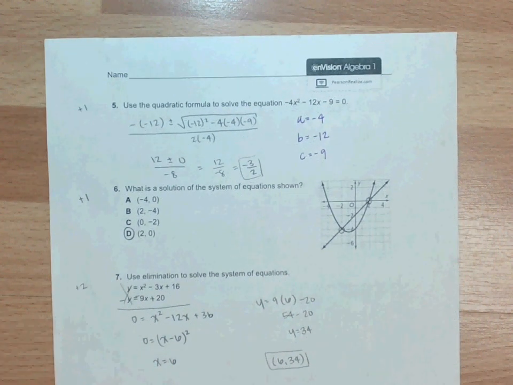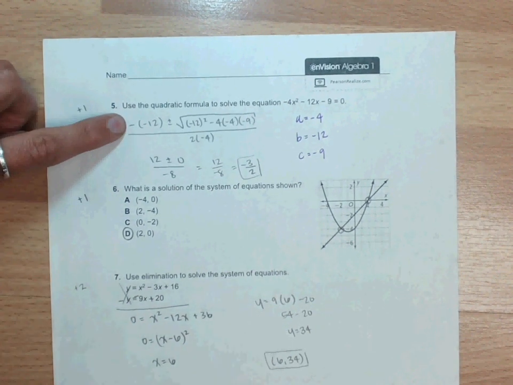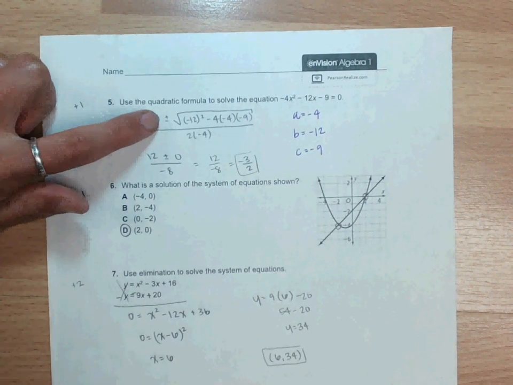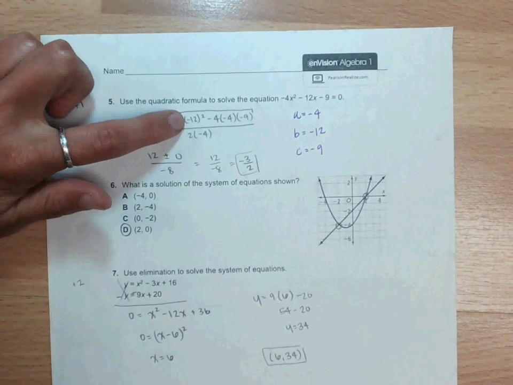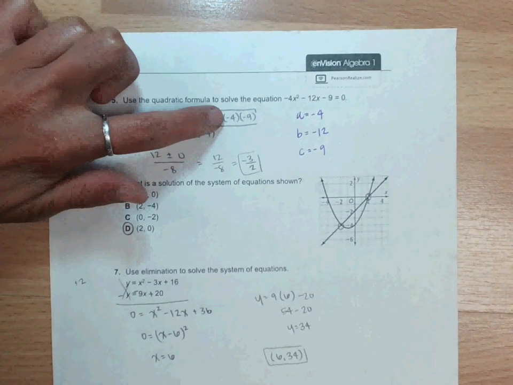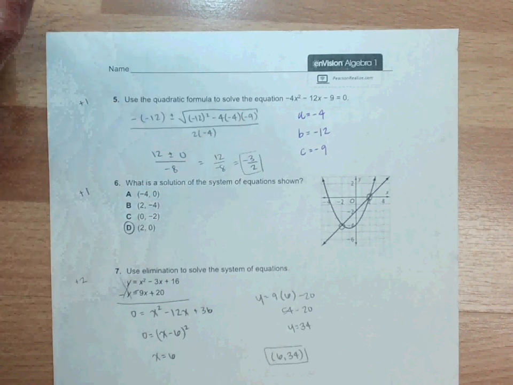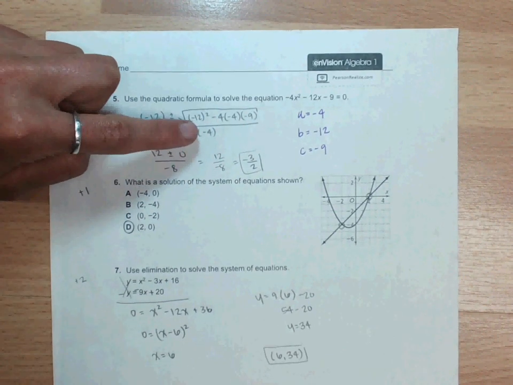On the back, we want to use the quadratic formula to solve the equation. So I listed out my a, b, and my c. My a is negative 4, my b is negative 12, and my c is negative 9. And then I plugged those in to the quadratic formula. When I did that, I got negative 12, plus or minus the square root of negative 12 squared, minus 4 times negative 4 times negative 9, all over 2 times negative 4.